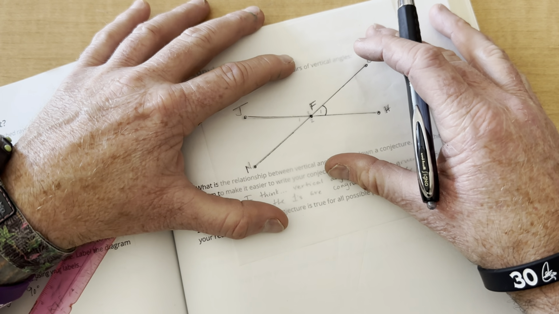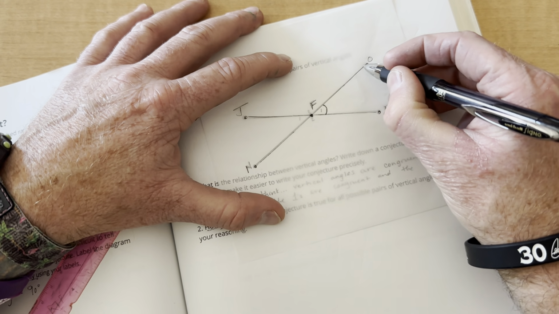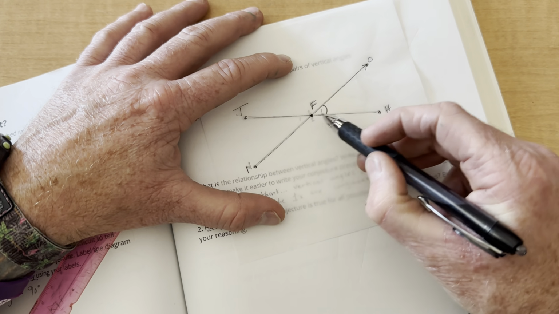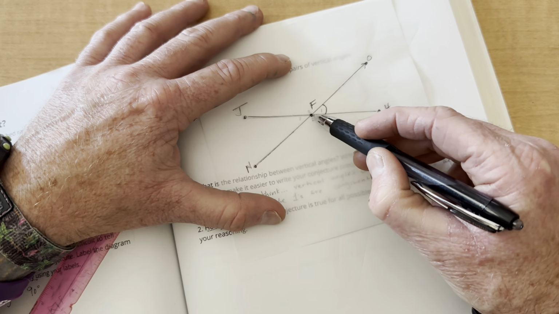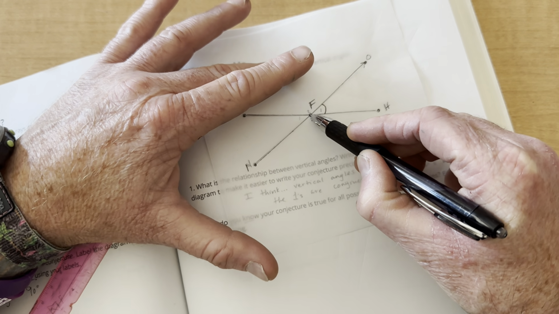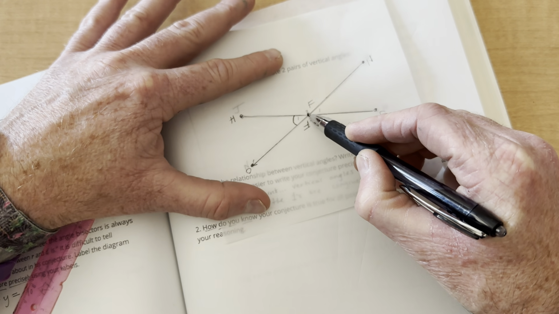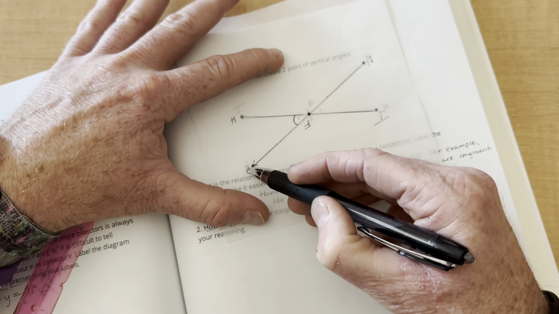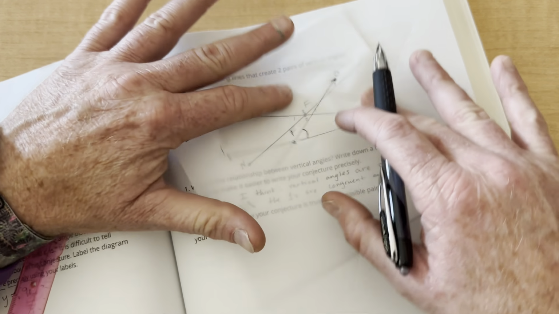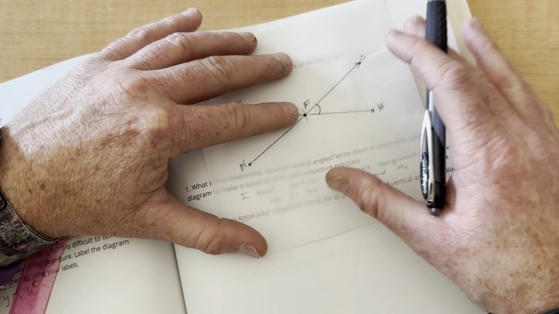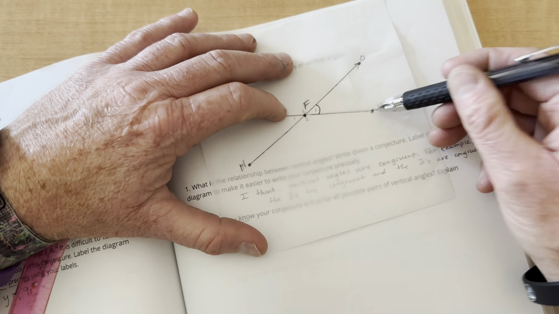It's an even simpler way to understand it. Imagine we have ray FO, and we rotate that ray 180 degrees. It'll end on FN. What if we rotated FH 180 degrees?